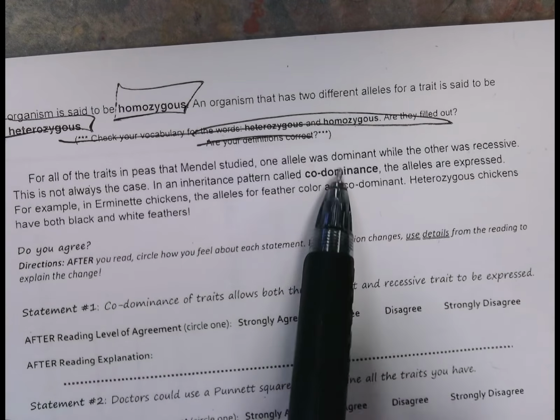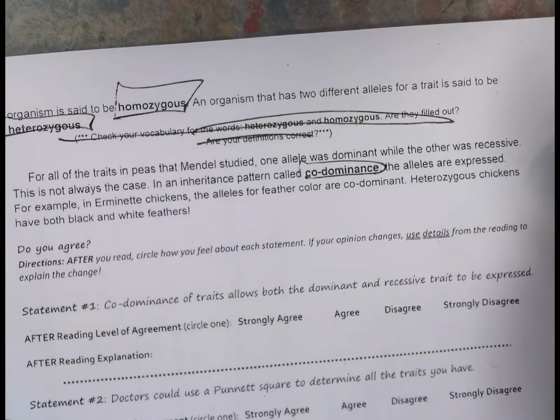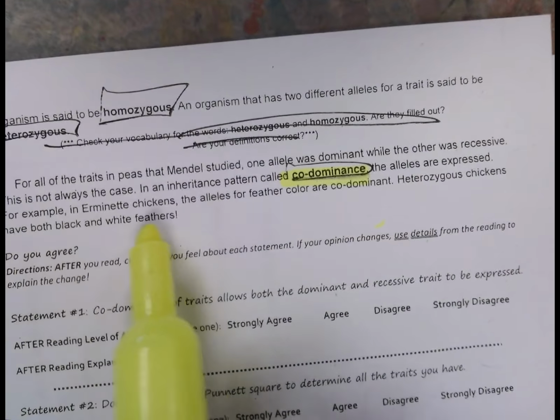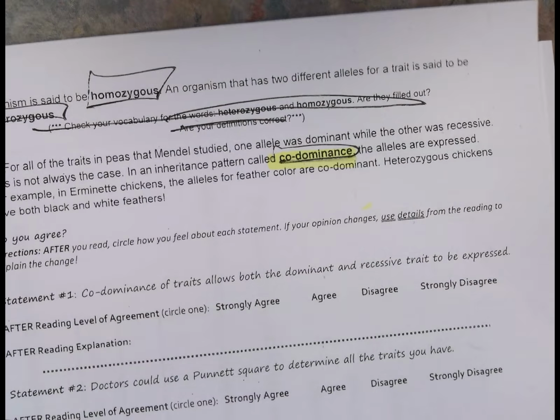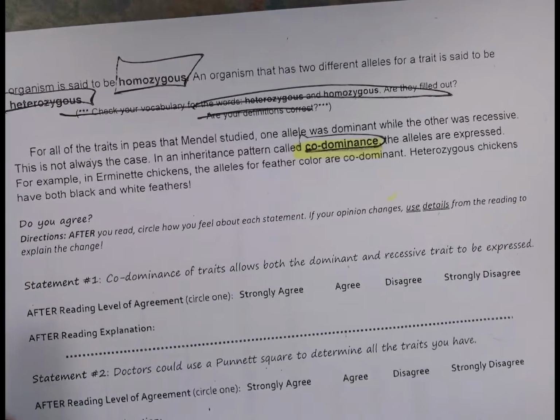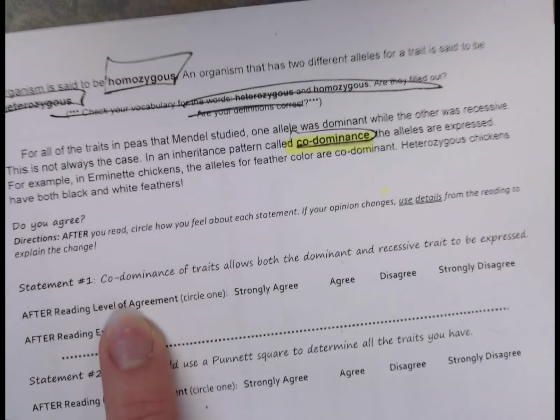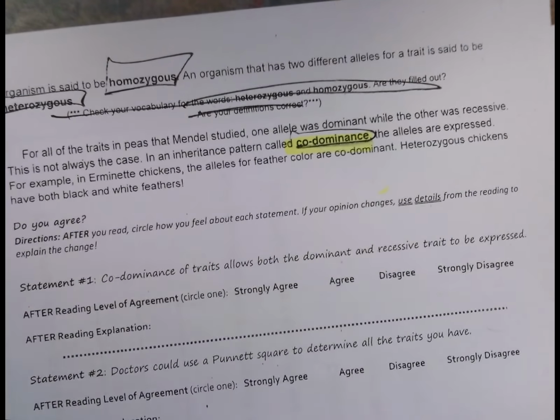An inheritance pattern called codominance goes back to our question 1. The alleles are both expressed. For example, in erminette chickens, the alleles for feather colors are codominant. Heterozygous chickens have both black and white feathers. So statement number 1, codominance of traits allows both the dominant and recessive traits to be expressed.